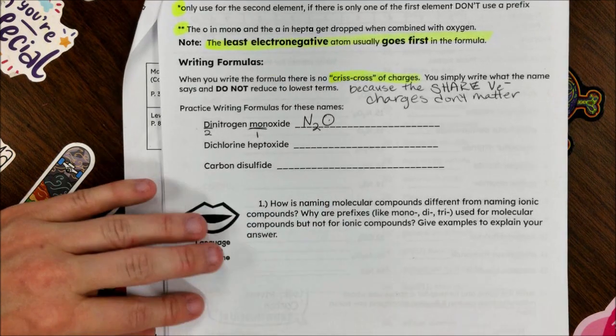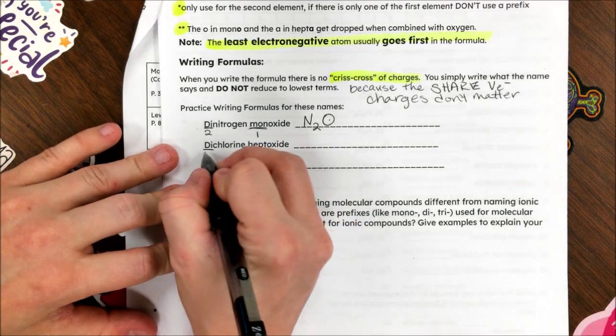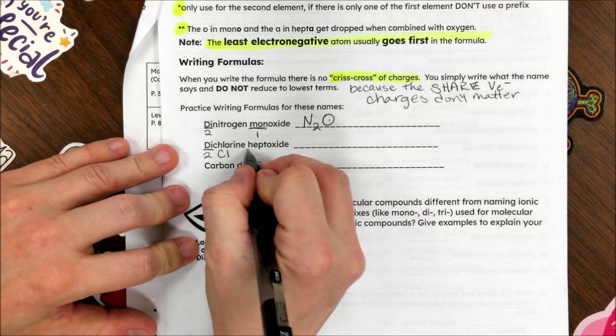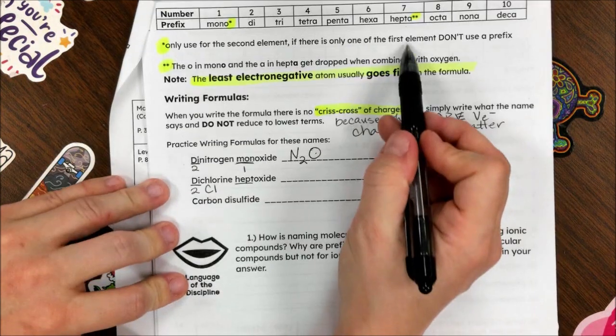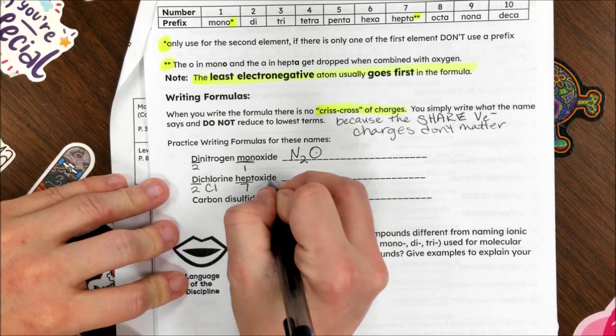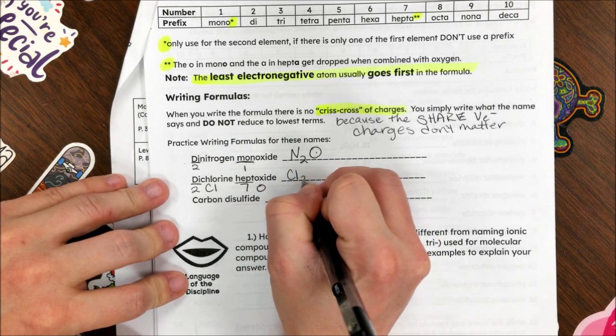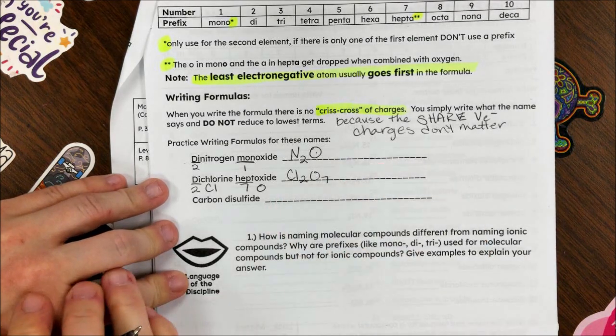Dichlorine heptoxide. Di is 2. Chlorine is Cl. Hept is right up here, 7. Oxygen is O. So Cl2O7.